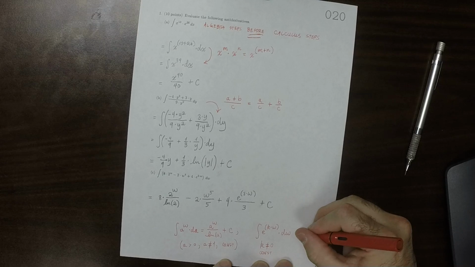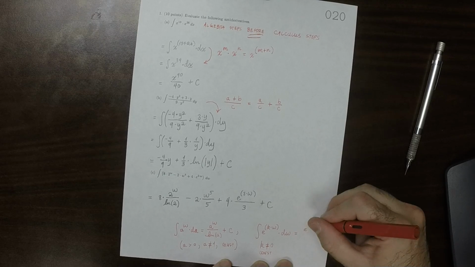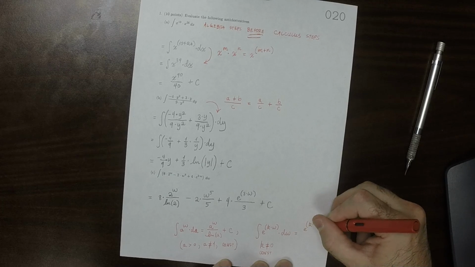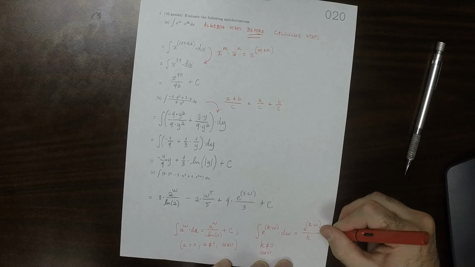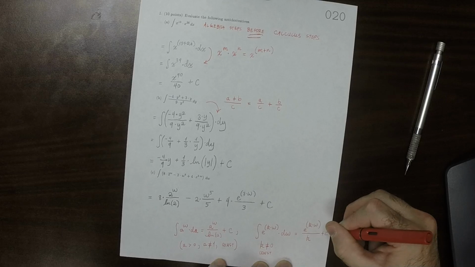In this case, the answer is exponential of kw over k plus a constant.